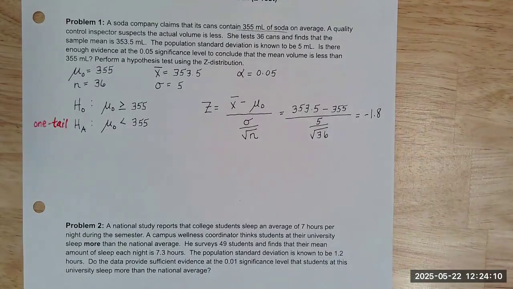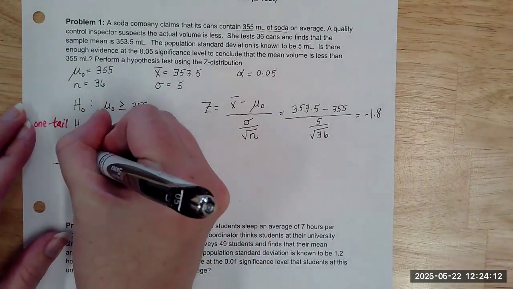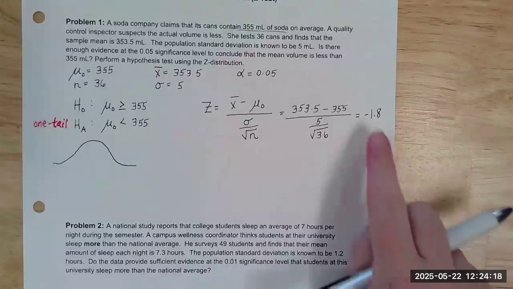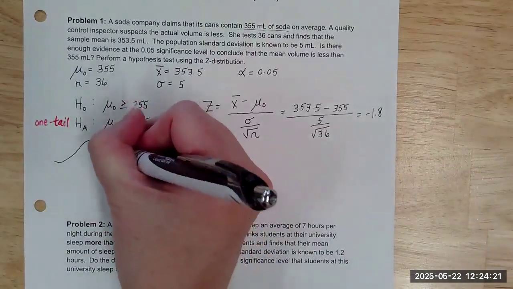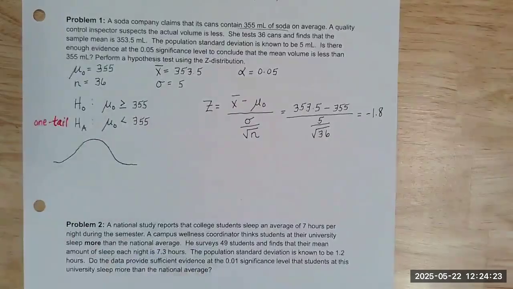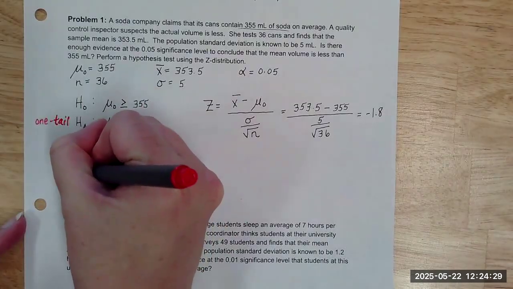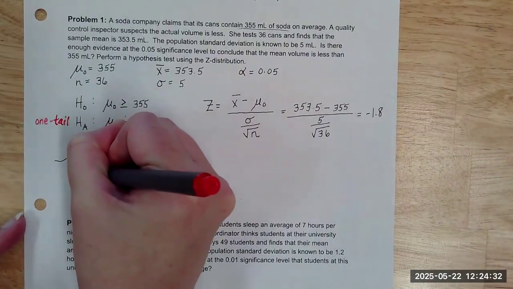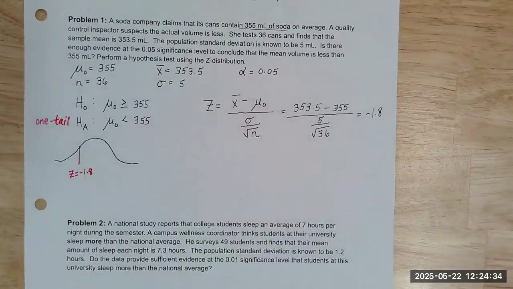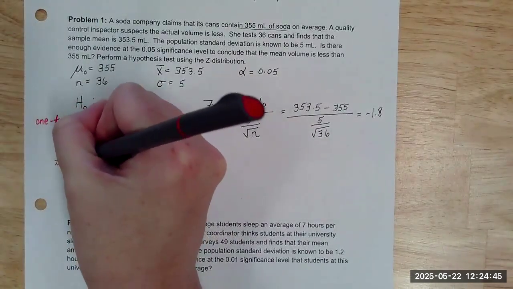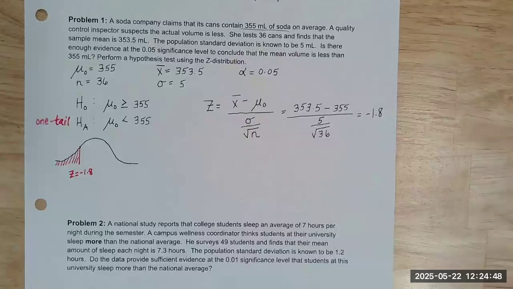So I'm going to draw myself a little picture now. Of my distribution. Okay. Negative 1.8. So remember, 0 would be right down the middle. So negative 1.8 is over here. So I'll put like a bar maybe right here at negative 1.8. And the question is asking about whether or not the volume is actually less than this amount. So we're talking about this part of the graph.